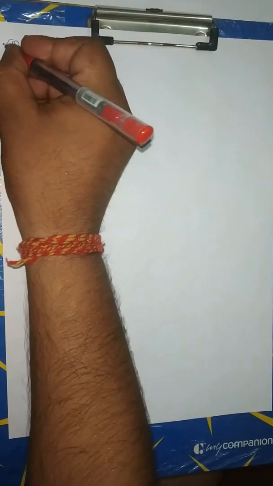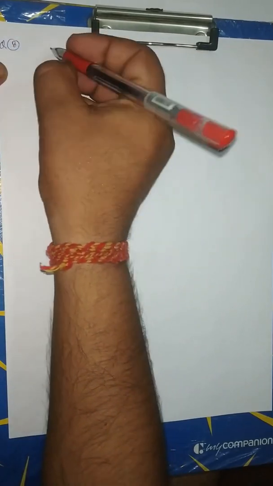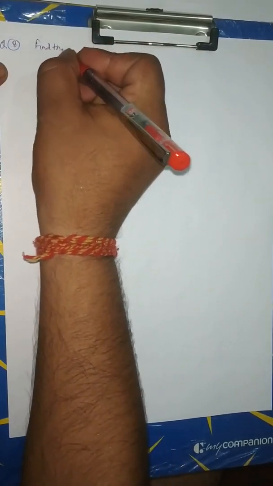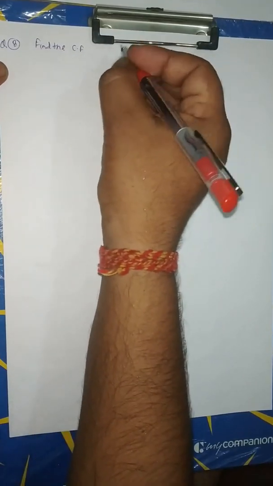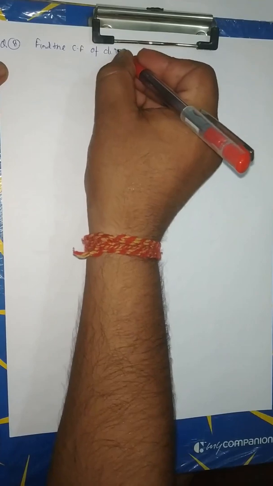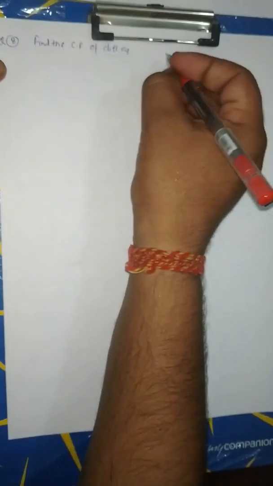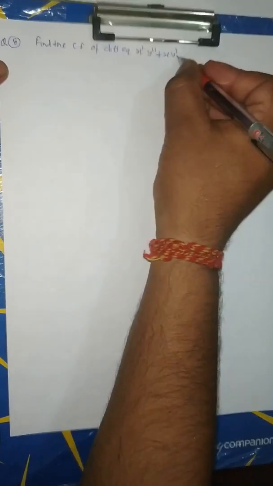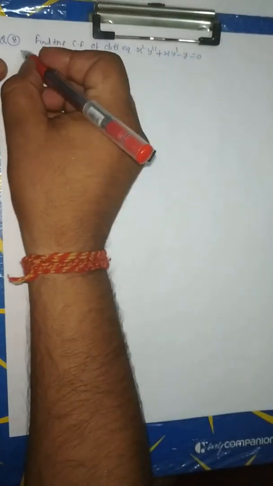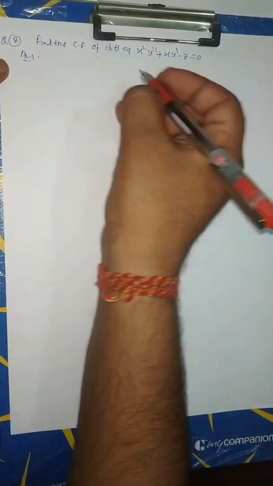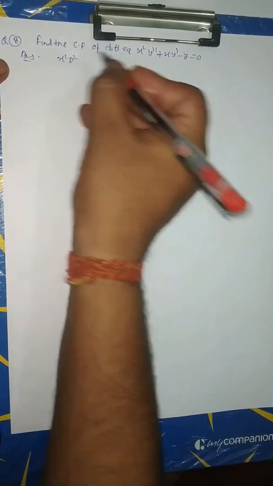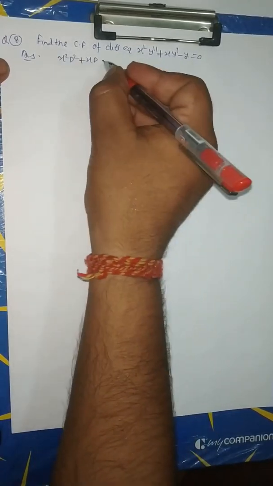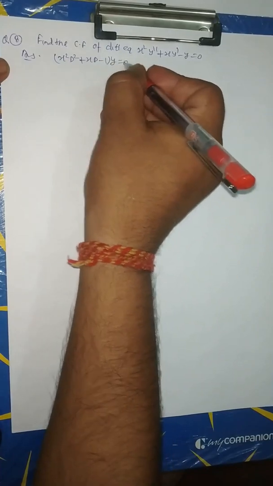Now next question, question number 8. Find the CF of the differential equation x square y double dash plus x y dash minus y equal to 0. That is, we can write (x square D square plus x D minus 1) y equal to 0.